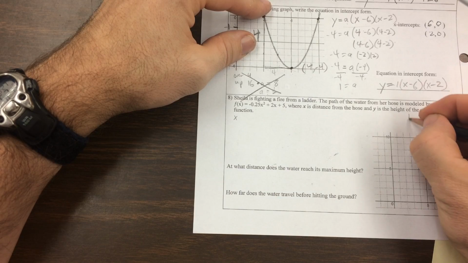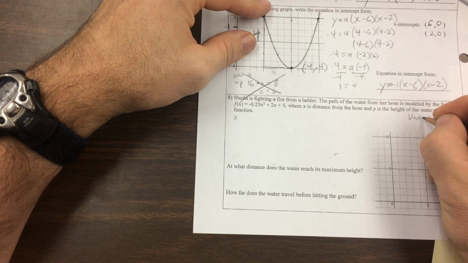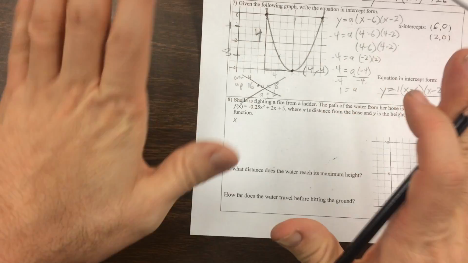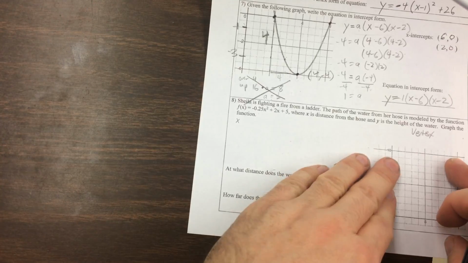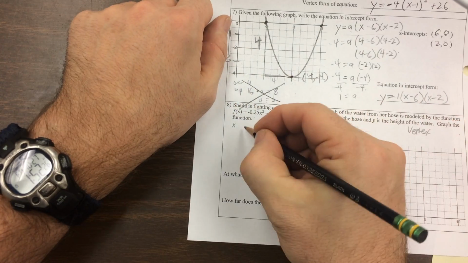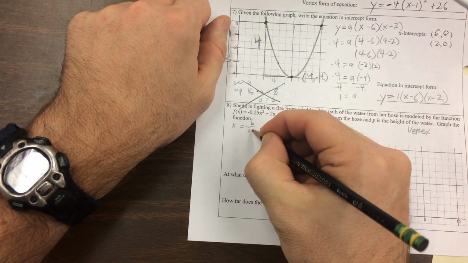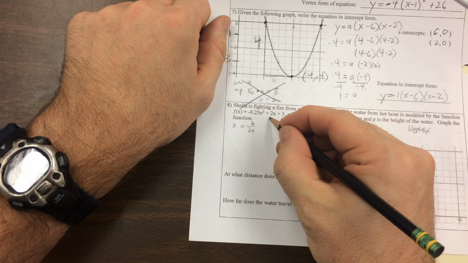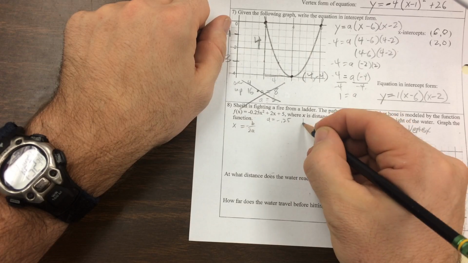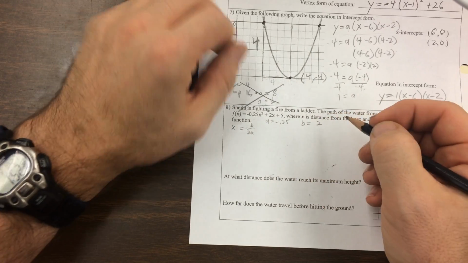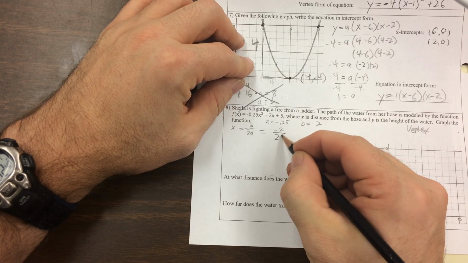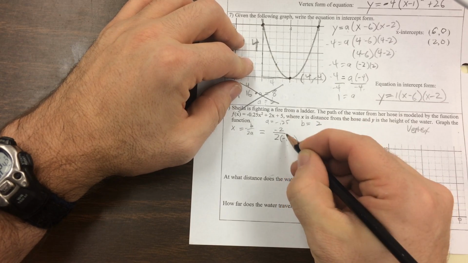To graph, I need to find the vertex. That should be something that you just say, look, I know if I have to graph, I have to have the vertex. So how do we find the vertex? This is our negative b over 2a. So a equals negative 0.25, b equals 2. So this is negative 2 over 2 times negative 0.25.